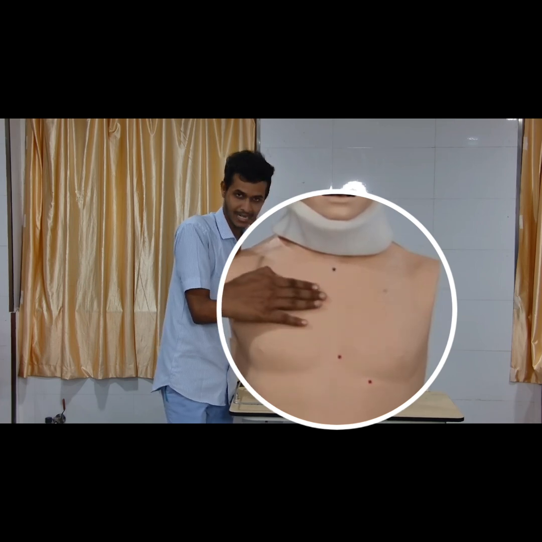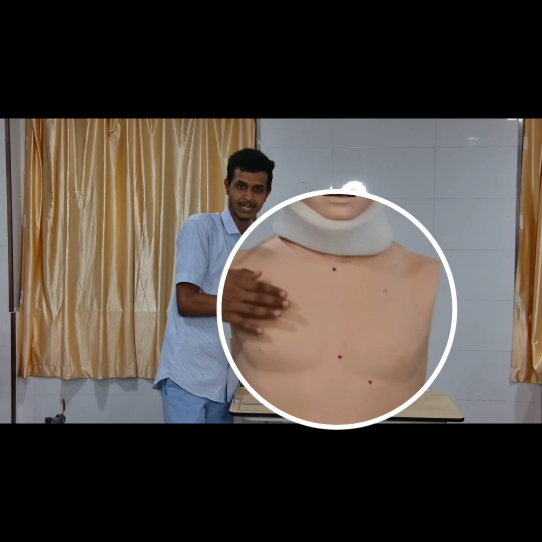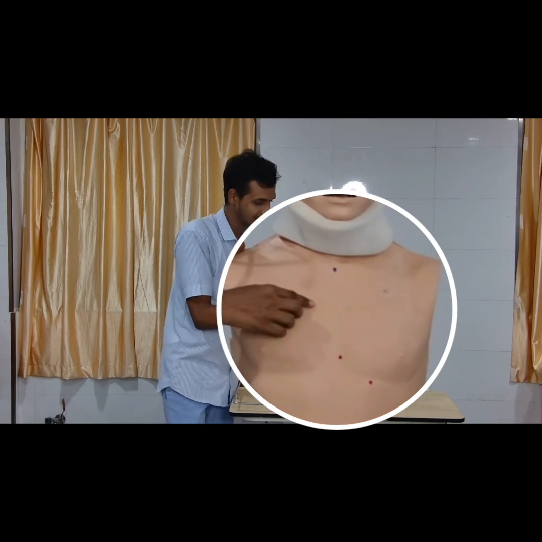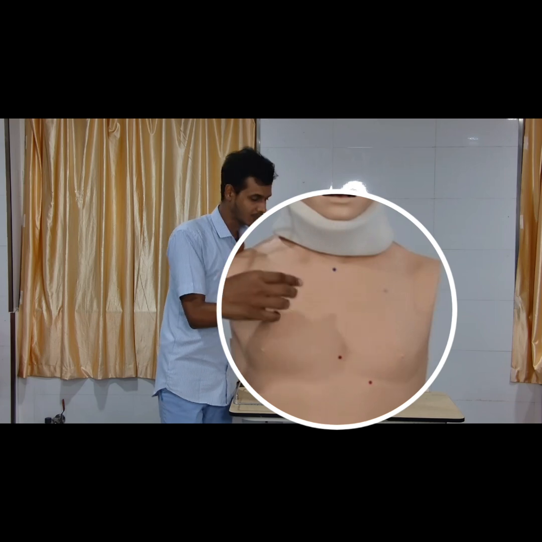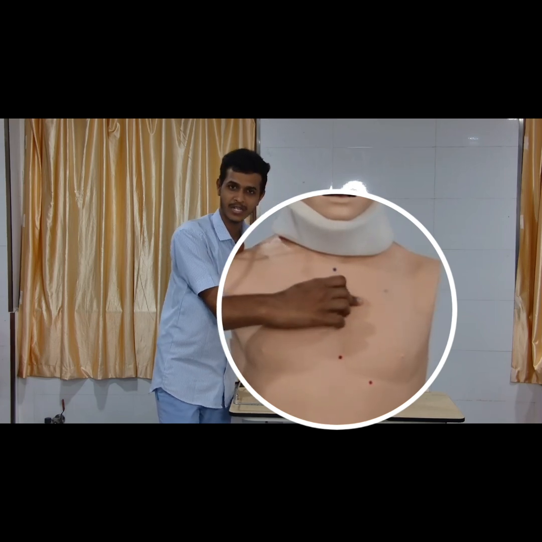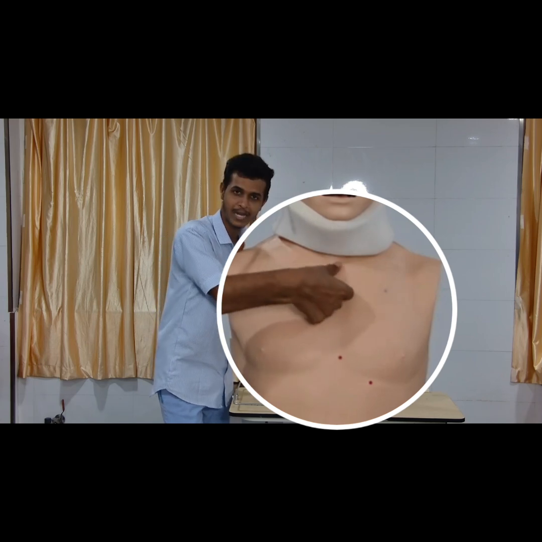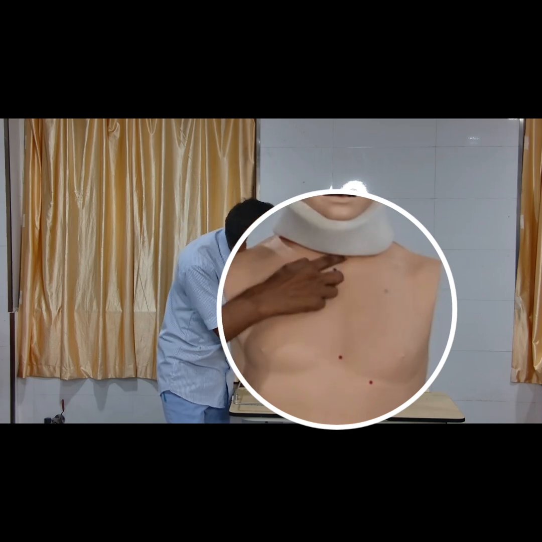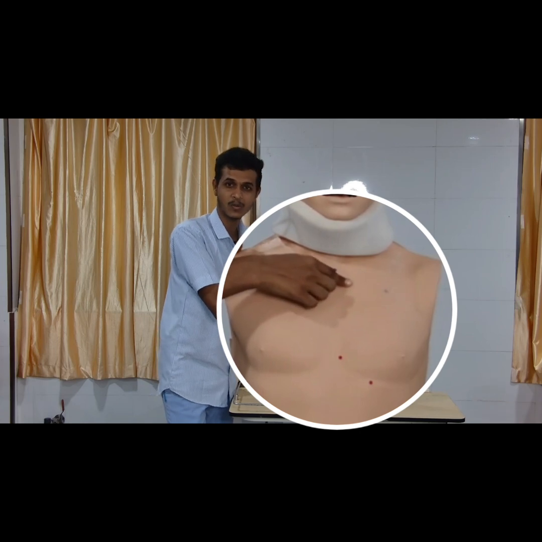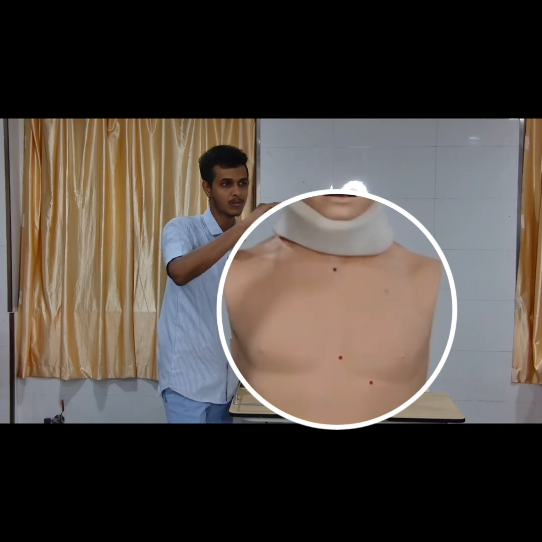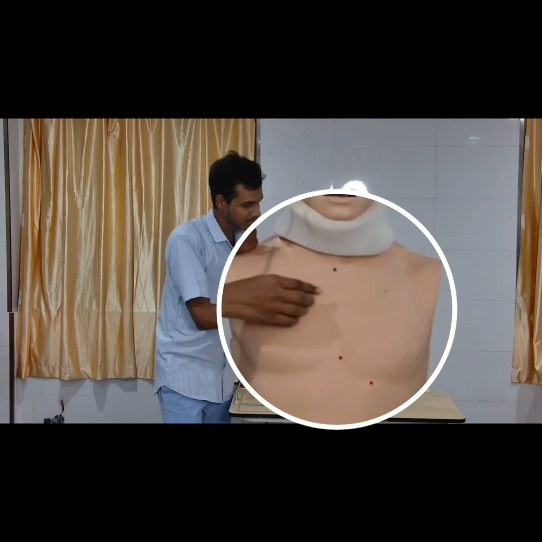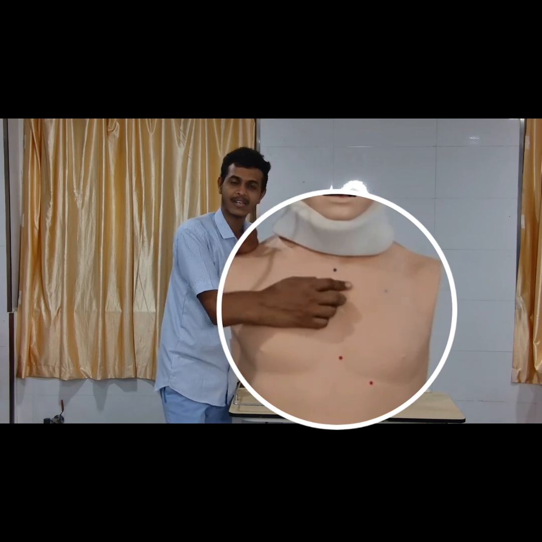So this is the right side, this is the left side. If you auscultate the right side, second intercostal space, that is your aortic valve, and just opposite to that on the left side, if you auscultate, that is the pulmonic valve. So how did I palpate? First I palpated the sternal angle, and from the sternal angle I palpated slowly. At one point I feel a harder portion of the bone, a small bulge like a flat cone. That is the area called the sternal angle, or angle of Louis.